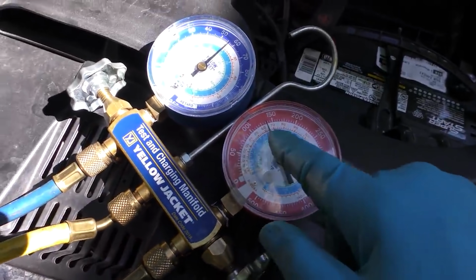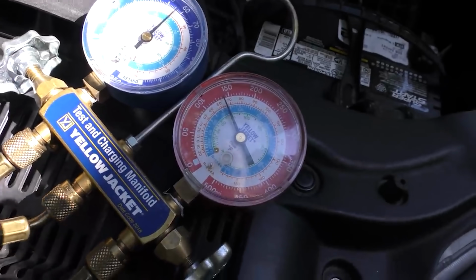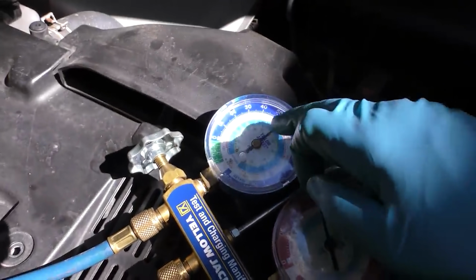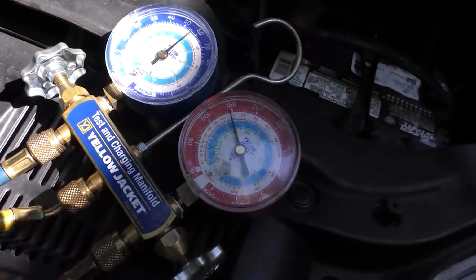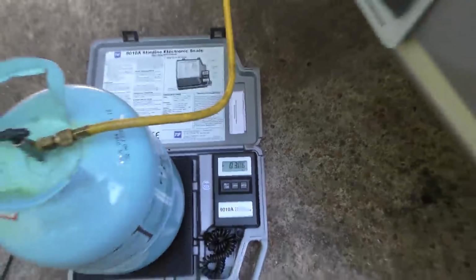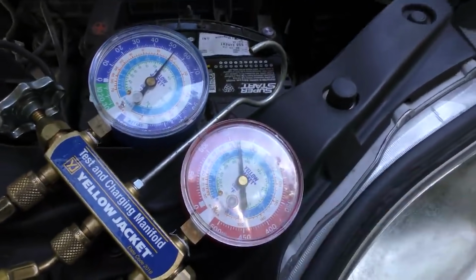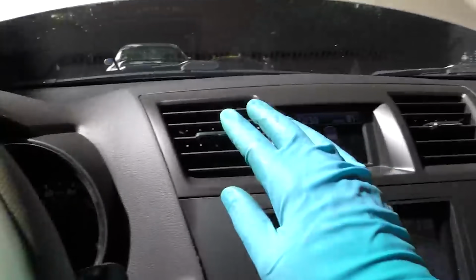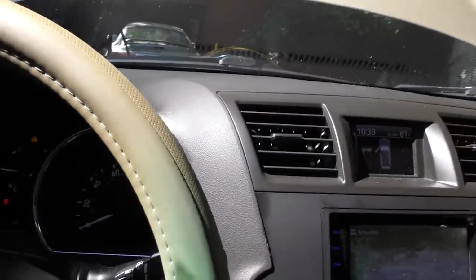And as we can see, this is already starting to come up, which it should. Now the low side will always be higher while you're filling it up. You want this to get higher. And we stop when this says 0.82. And as you can see, this is climbing. Let's pray some idiot got air in it or overfilled the system. We'll see what's happening inside while it's filling up. And guess what? That's cool, and that's getting cooler. Let's hope it fixes it.